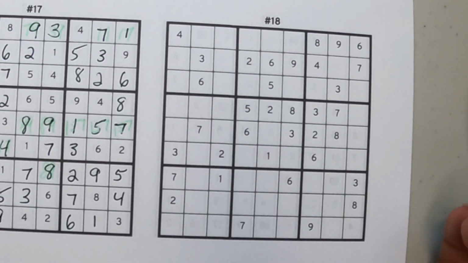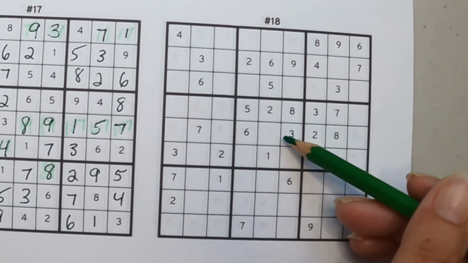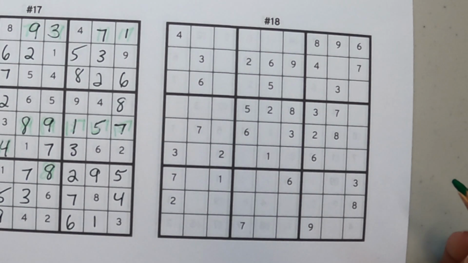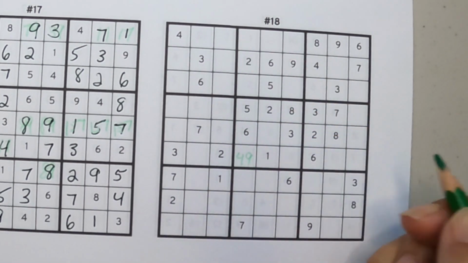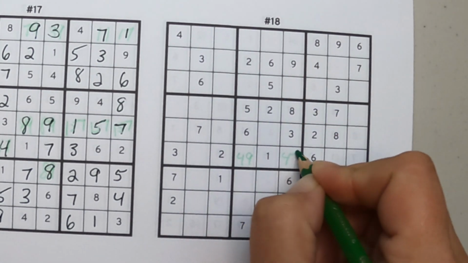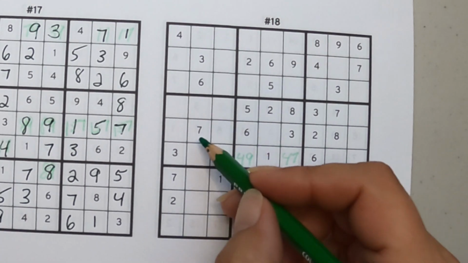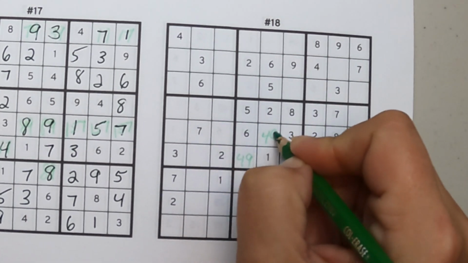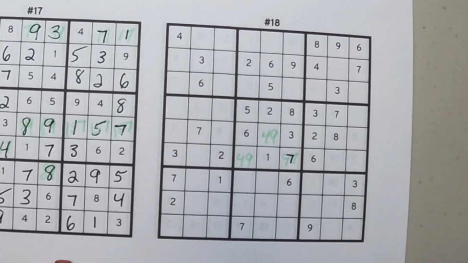Looks like today we're doing puzzle 18. If we start with this box, we're missing 4, 7, and 9. We've got a 7 here, so 4, 9. 9 here, so 4, 7. 7 here, so 4, 9. That means our 7 has to be here.